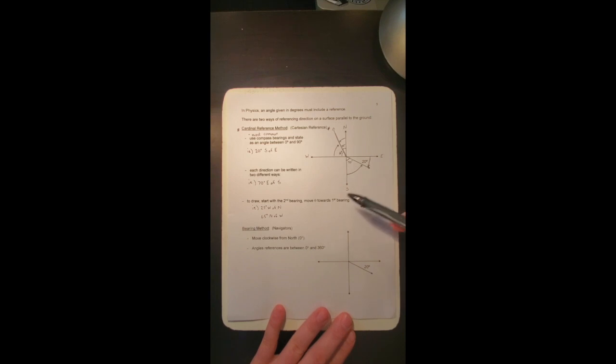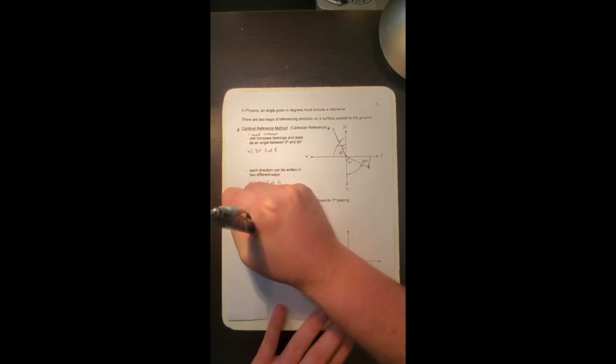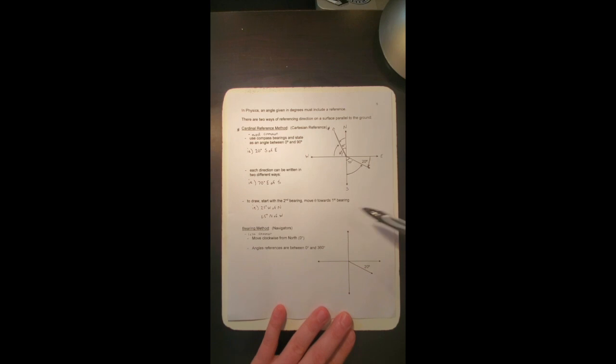All right, last is the bearing method, and this one here is far less common. When we use this one, we move clockwise from north. North is always at 0 degrees. And then we move clockwise, the direction of a clock.